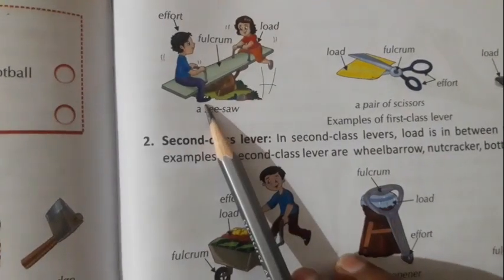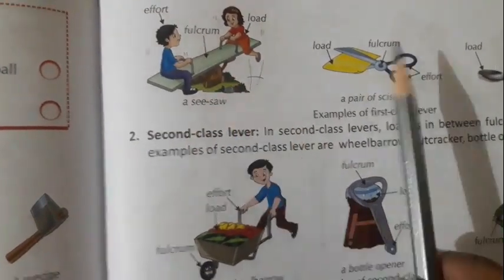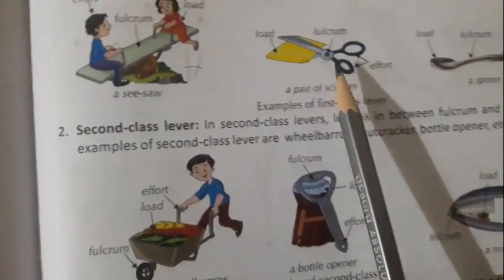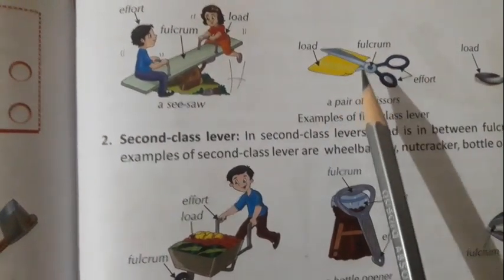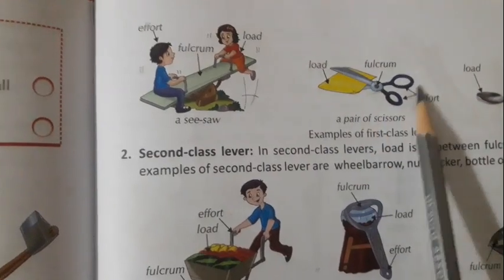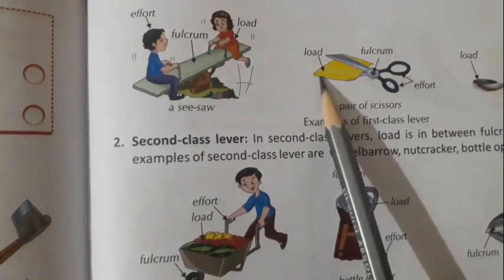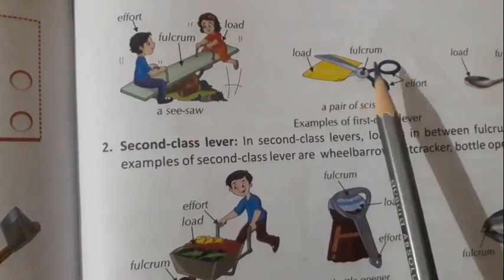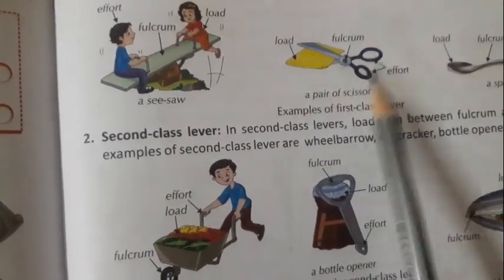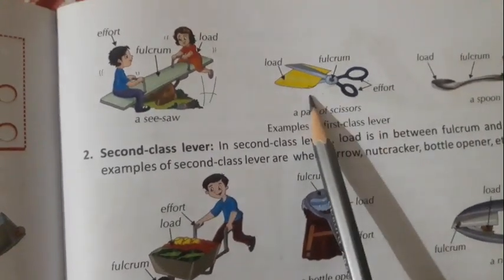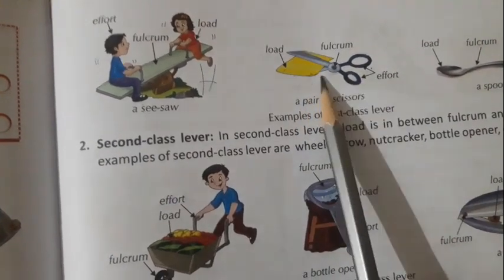In the first class lever, if you observe this image here, this is a scissor. Scissor comes under the first class lever because this is the fulcrum, we apply the force here and this is the load. So, where the fulcrum is between the load and effort, that class is called a first class lever.